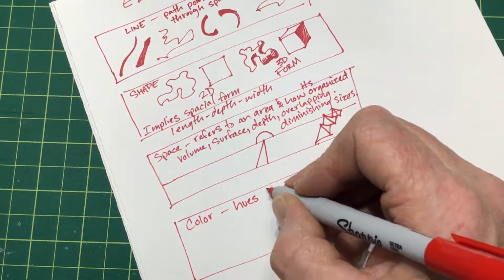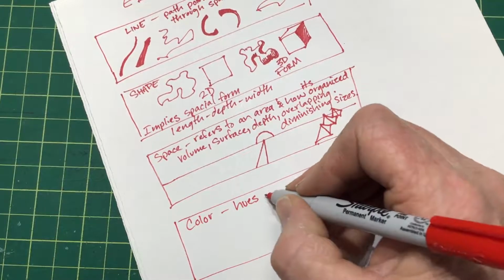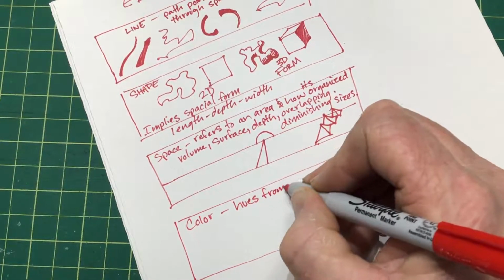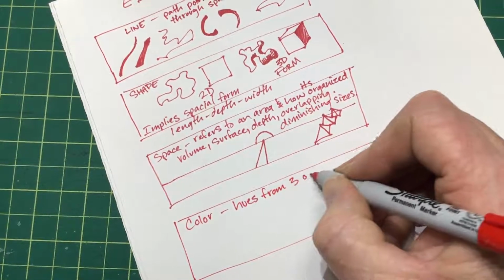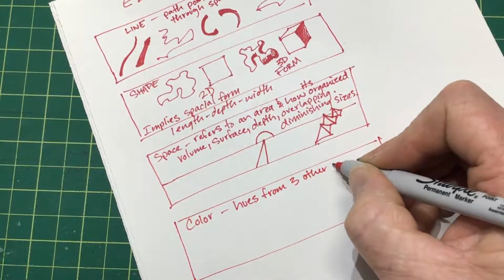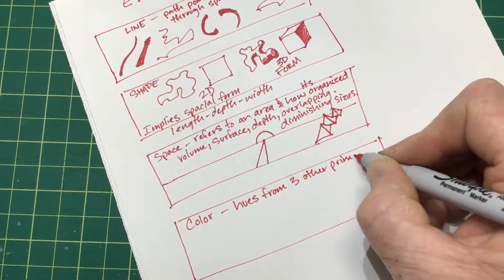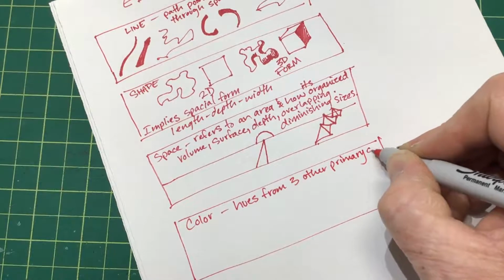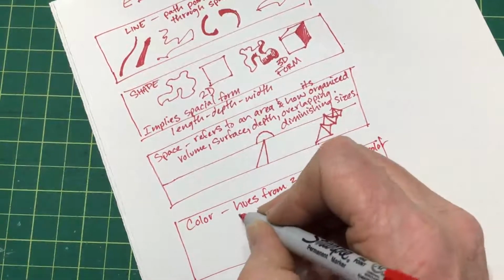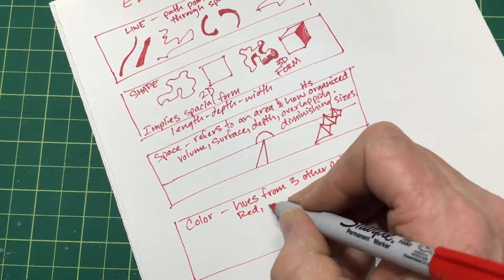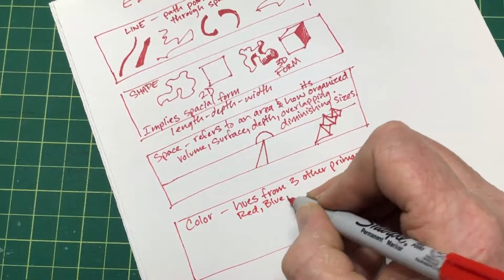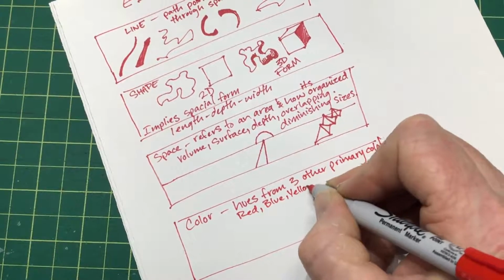You know that already from previous schooling. So think about that. What are the primary colors? Red, blue, and yellow. And this is not a color lesson.